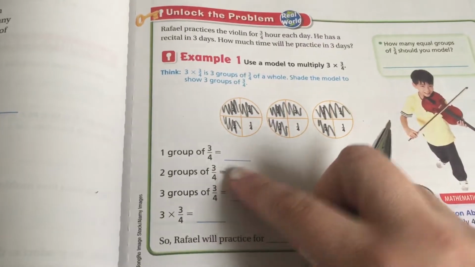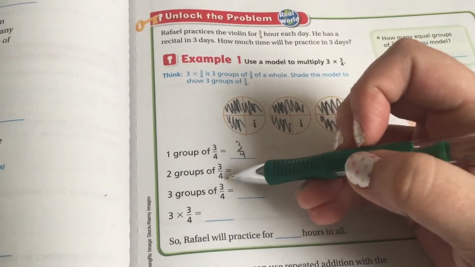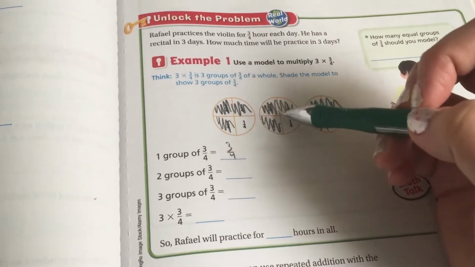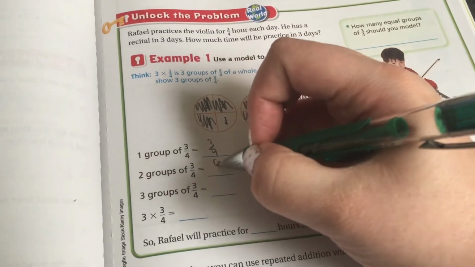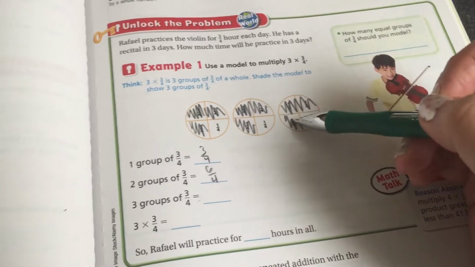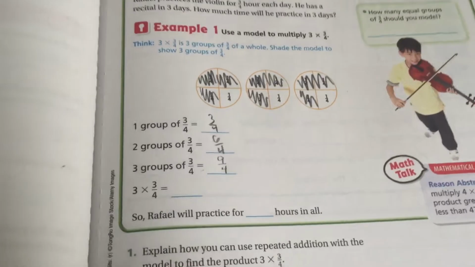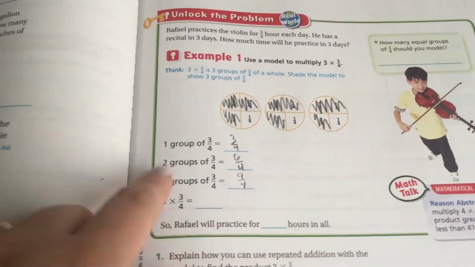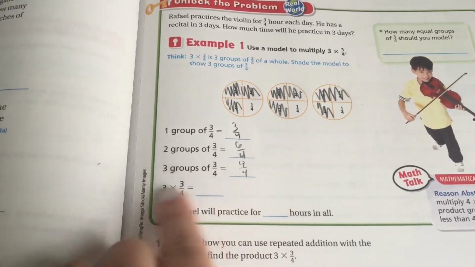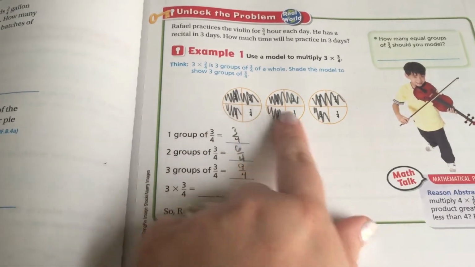So 1 group of 3/4 is just 3/4. 2 groups of 3/4 would be 1, 2, 3, 4, 5, 6 fourth size pieces, and 3 groups would be 1, 2, 3, 4, 5, 6, 7, 8, 9 fourths. This is kind of what we did yesterday when we did the multiples of a fraction. We did times 1, times 2, times 3, and then multiply by all of it. So 3 times 3/4, 3 groups of 3/4 would be 9 fourths.